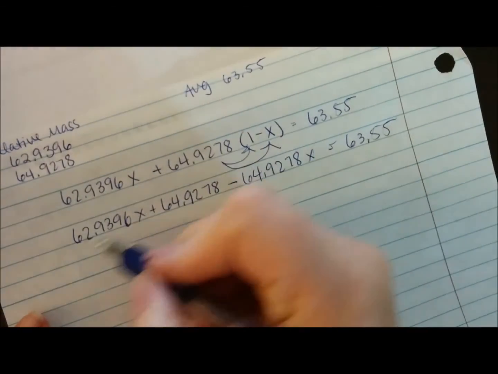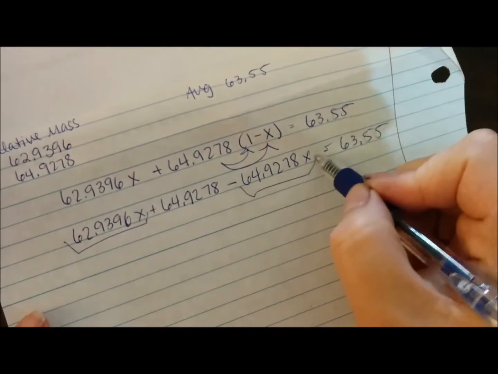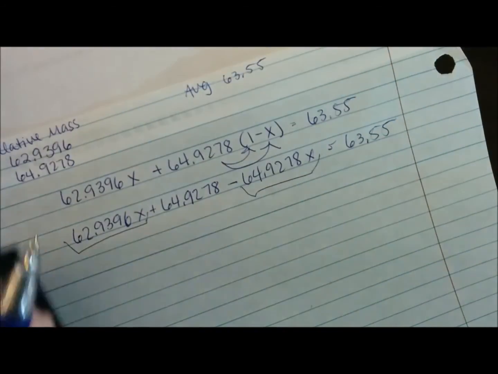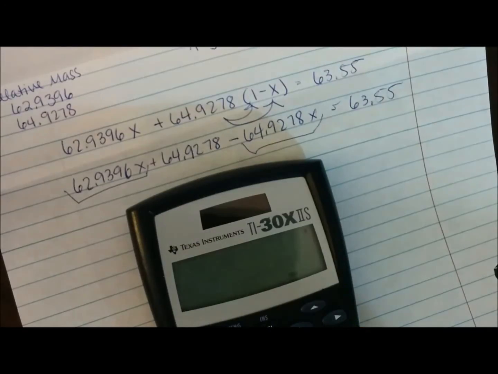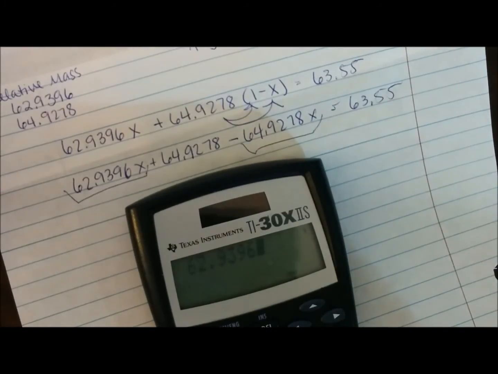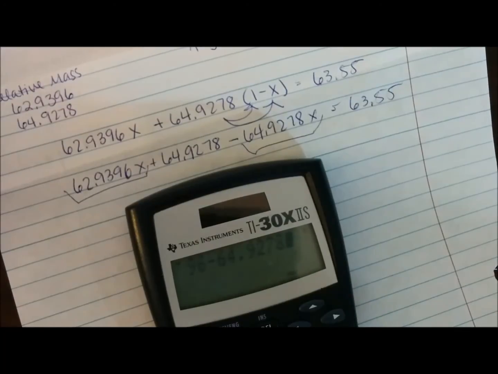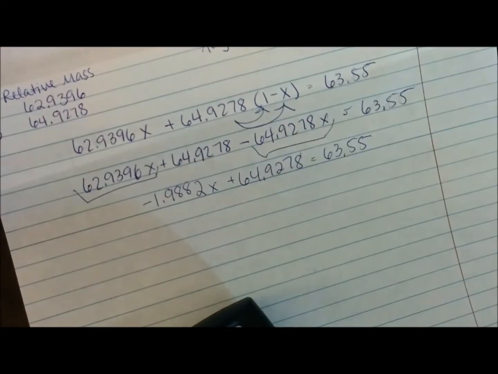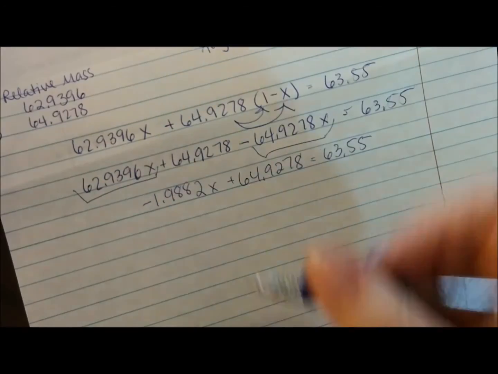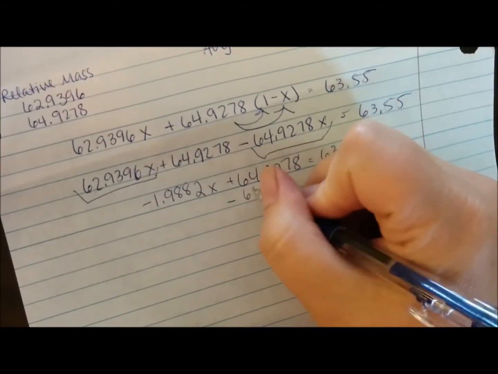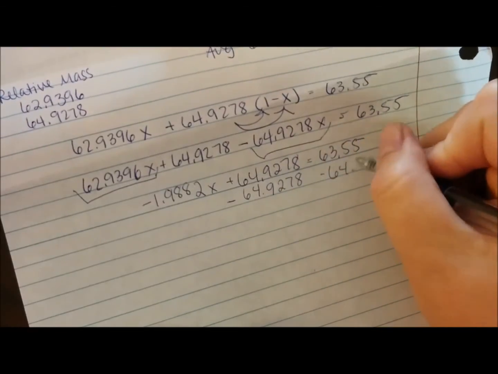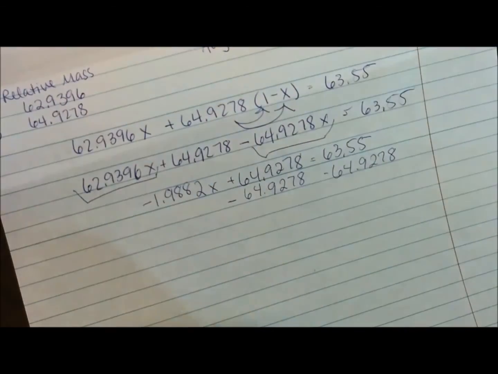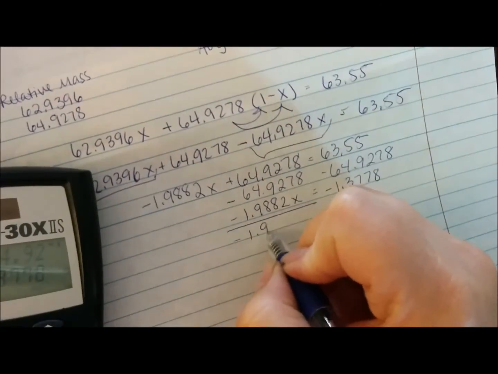We are going to distribute. Okay, I'm going to collect like terms. I'm going to add this guy and this guy. Okay, we're going to subtract our non-X digit from both sides. We're going to divide.